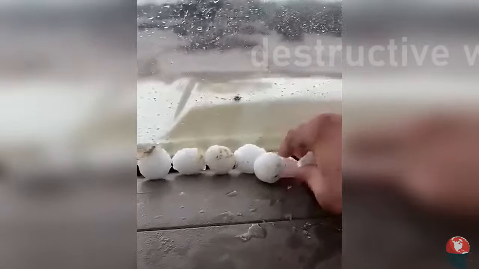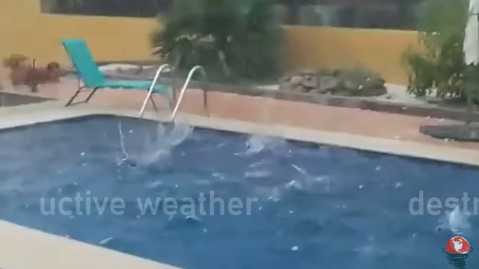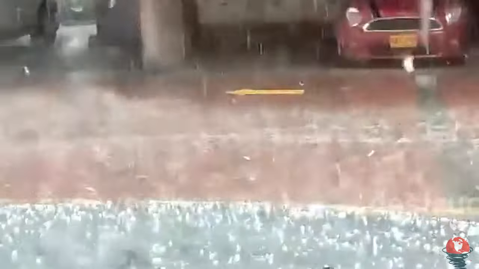Scientists even conduct experiments to prevent hail by using special aircraft that disperse reagents into storm clouds. These substances trigger the formation of many small ice crystals, preventing large hailstones from developing.